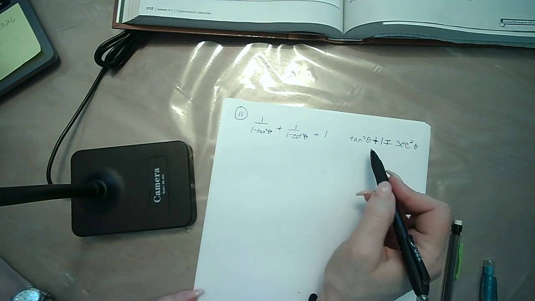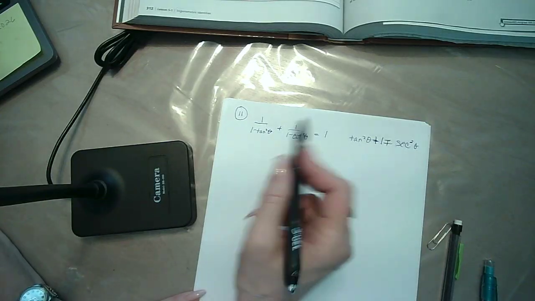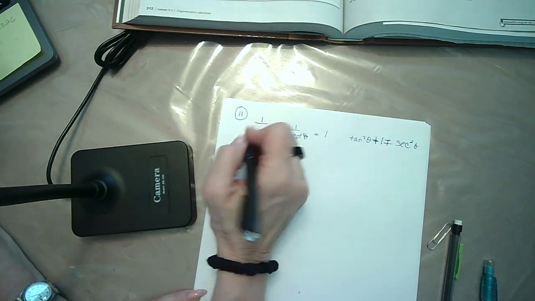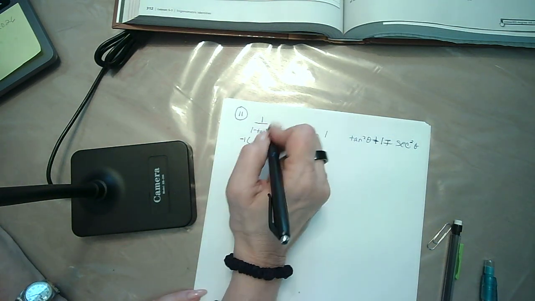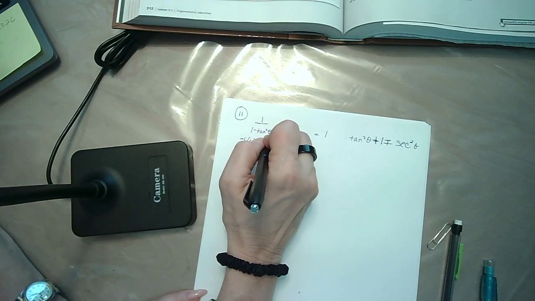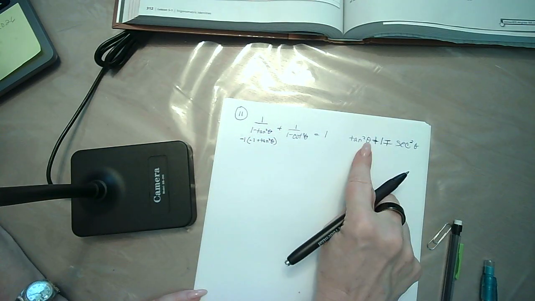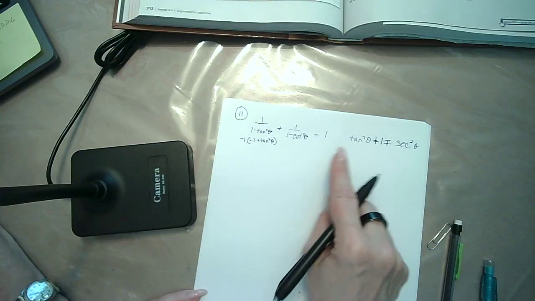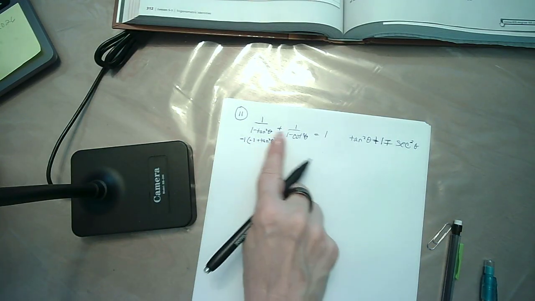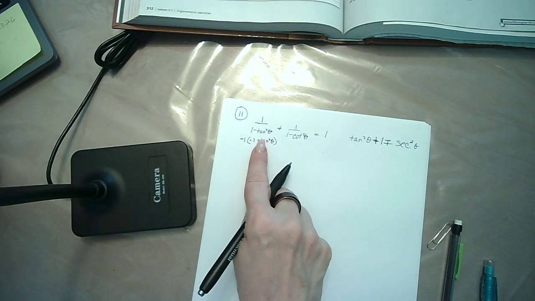Okay, so it's a little difficult here. If we factored out a -1 in this, I'd be left with -1 plus tan squared theta, which still is not that identity. That identity is tan squared plus 1. This is tan squared minus 1. So you have to be careful with something like this.